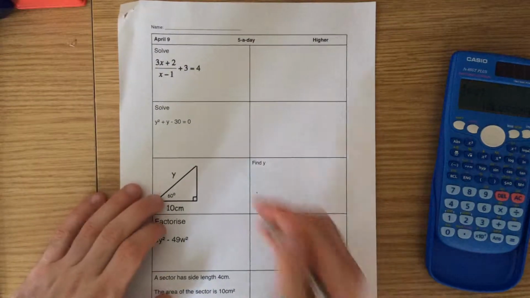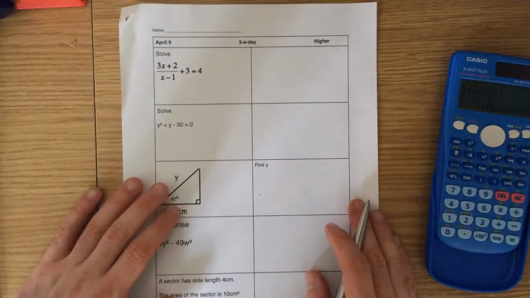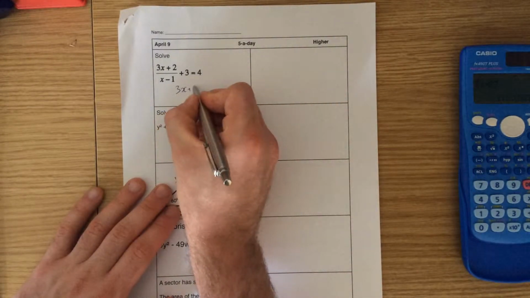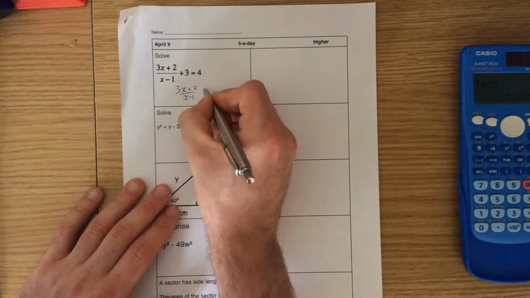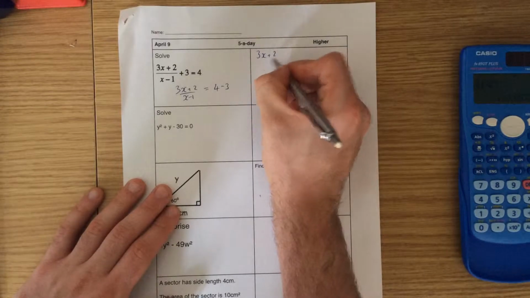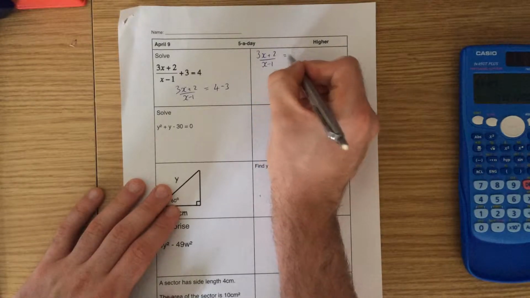So solve this equation. Because we only have one fraction, we don't need to find a common denominator. We can just move the 3 away to start with. So we end up with (3x + 2)/(x - 1) equals 4, take away 3. So we find that (3x + 2)/(x - 1) equals 1.